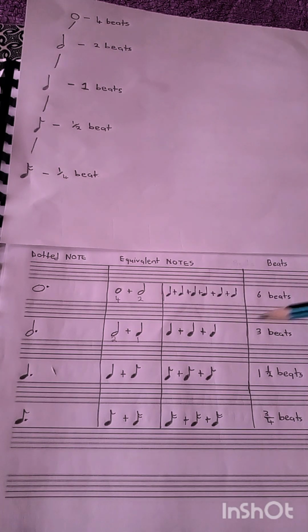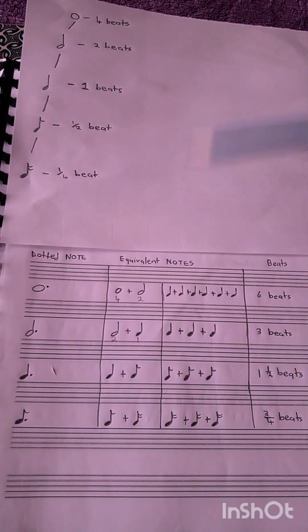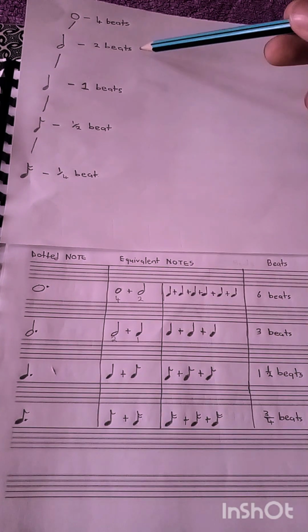And also I have here that a dotted semibreve is equal to 6 crotchets. So basically 6 crotchets is equivalent to a dotted semibreve, and it leads to 6 beats. But why? We said that a semibreve is 4 beats, and a minim is 2 beats.